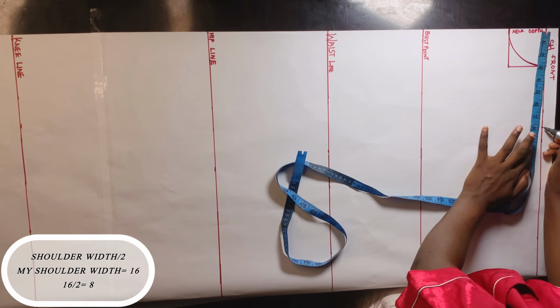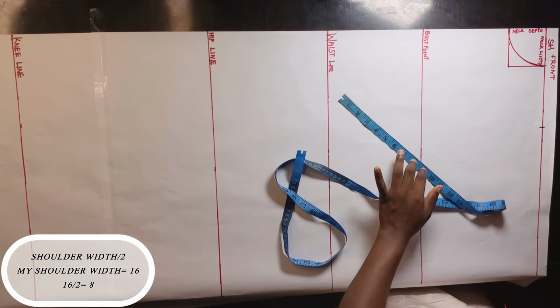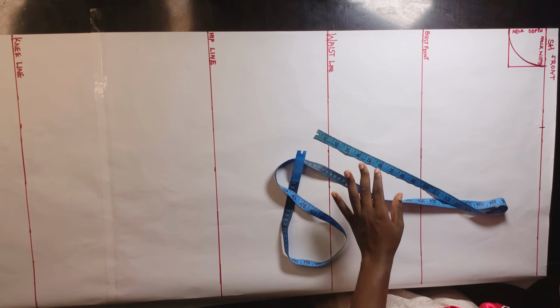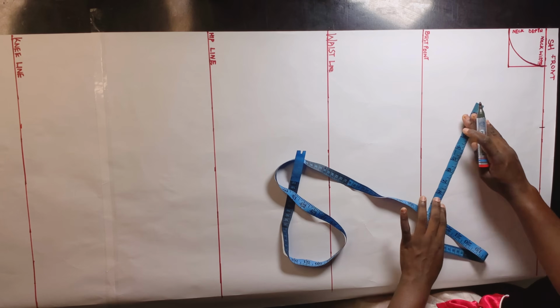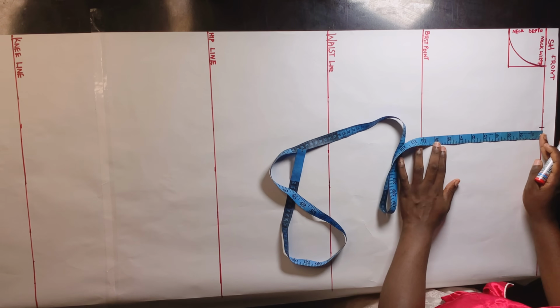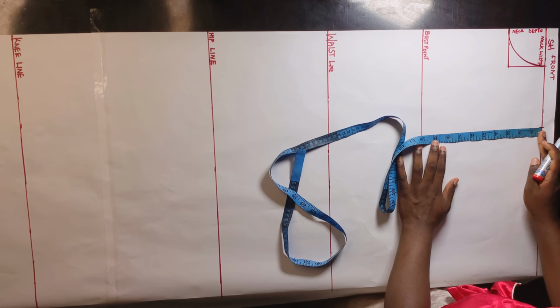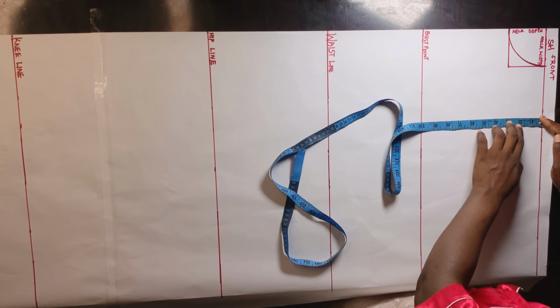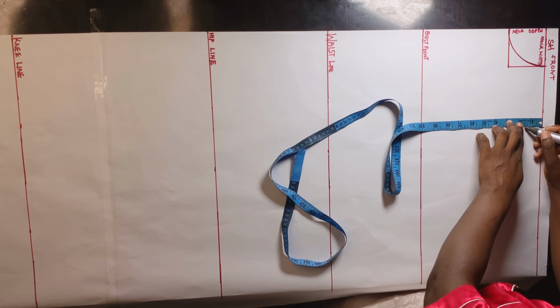After marking your shoulder width divided by 2, the next step is to remember that our shoulder is not straight. When you take a look at your shoulders, you would realize that our shoulders are slanted and not straight. In order to account for the slant on our shoulders, we would have to come down from the shoulder point by 1.5 inches and mark.